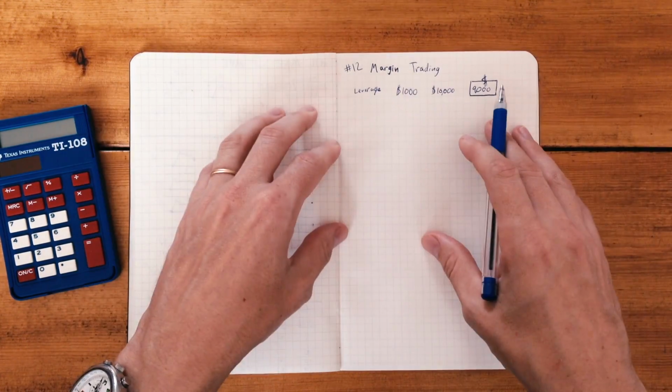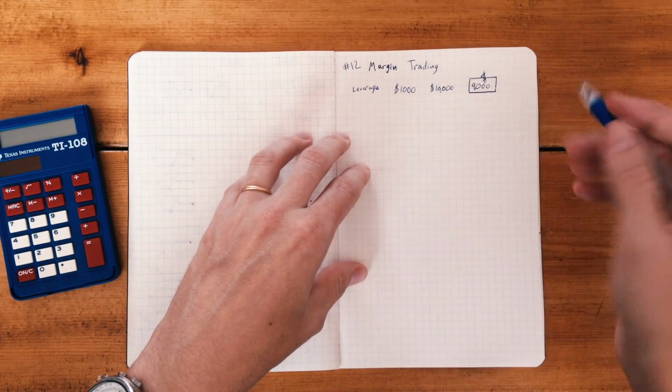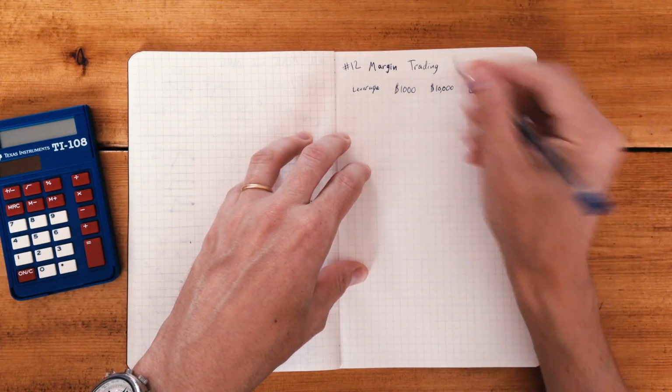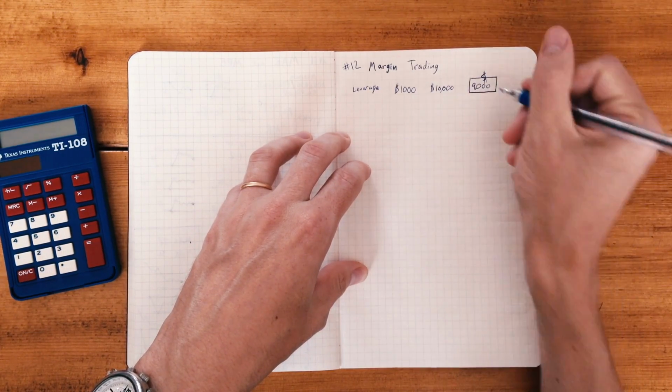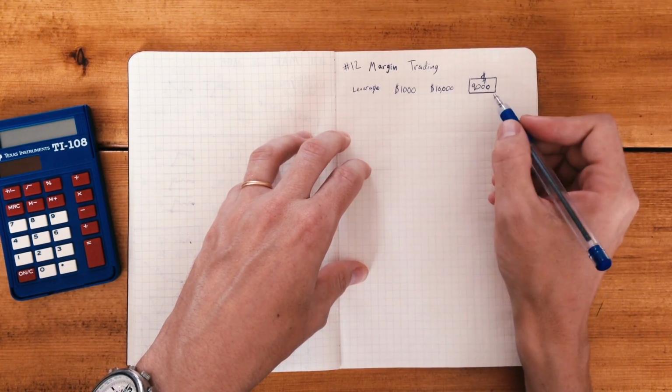Now that might seem risky, like you're trading with way more money than you have. So on the surface, yes, it can seem risky. Now here's the thing. The bank or whoever you want to pretend this is who loaned it to you, they are not going to lose any money on this. They are not going to lose a single dime of this money.